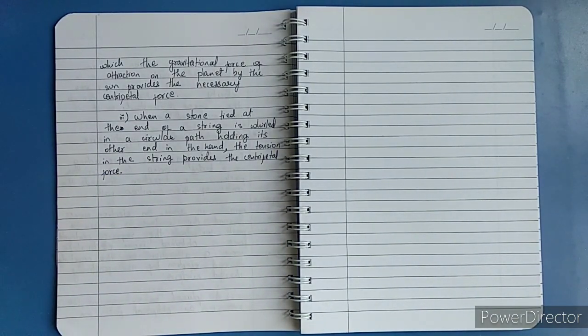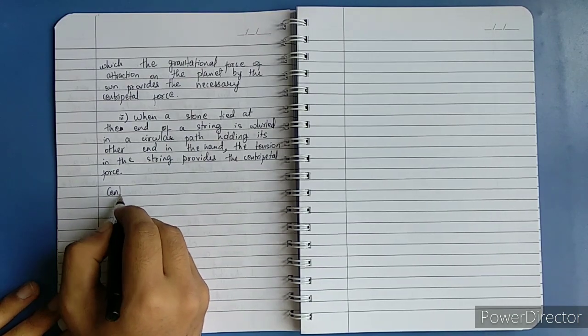And we know that to every action there is an equal and opposite reaction. So when we have a center seeking force, we also have a force that pushes this object away from the center. This force is called the centrifugal force.